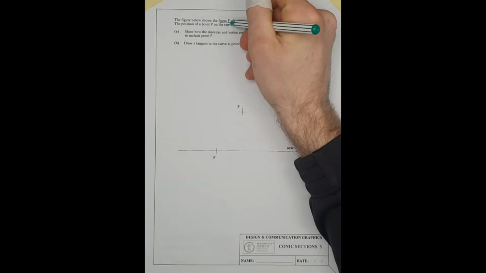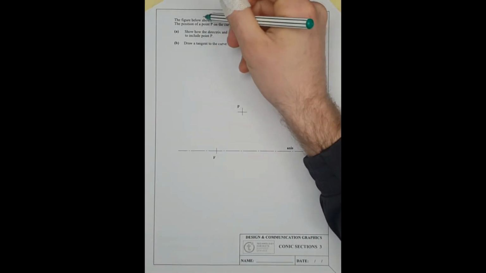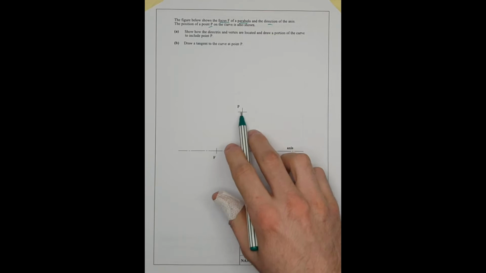Conic sections, sheet 3. Let's have a quick read through the question before we start. The figure below shows the focus F of a parabola and the directrix, the direction of the axis. The position of a point P on the curve is also shown. So we have our main axis, we have our focus, and we have a point on the curve. Show how the directrix and vertex are located and draw a portion of the curve to include point P. Draw a tangent to the curve at point P.